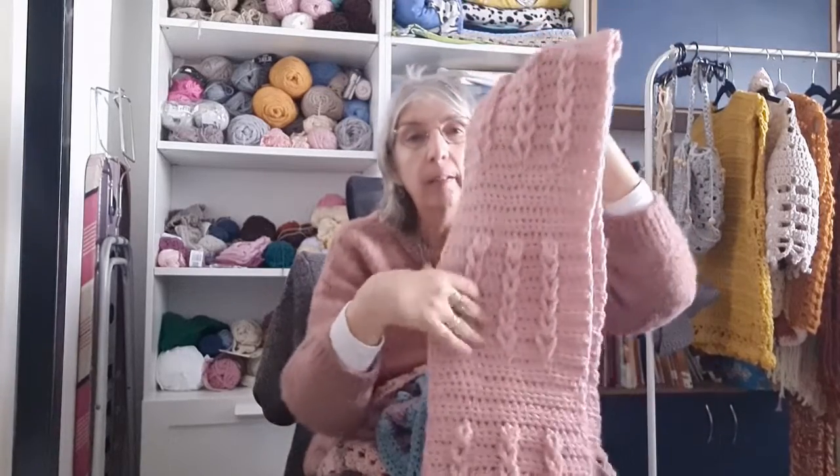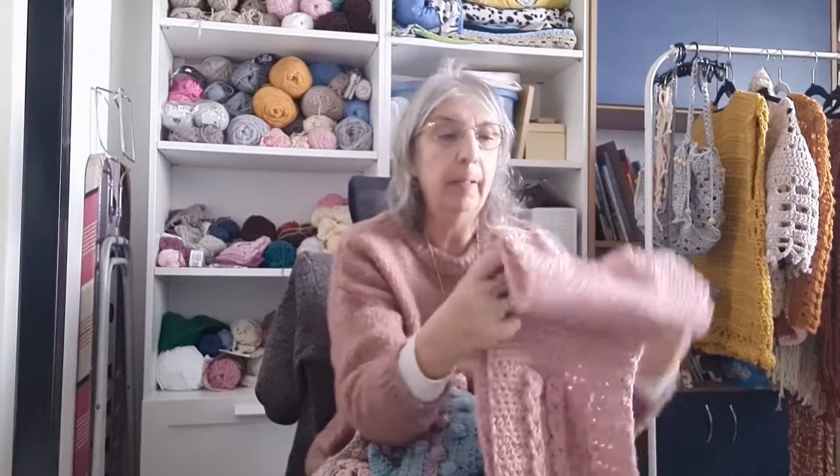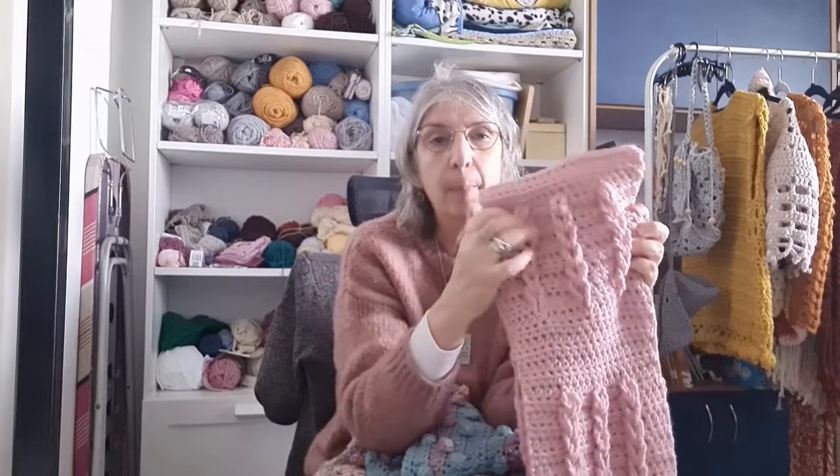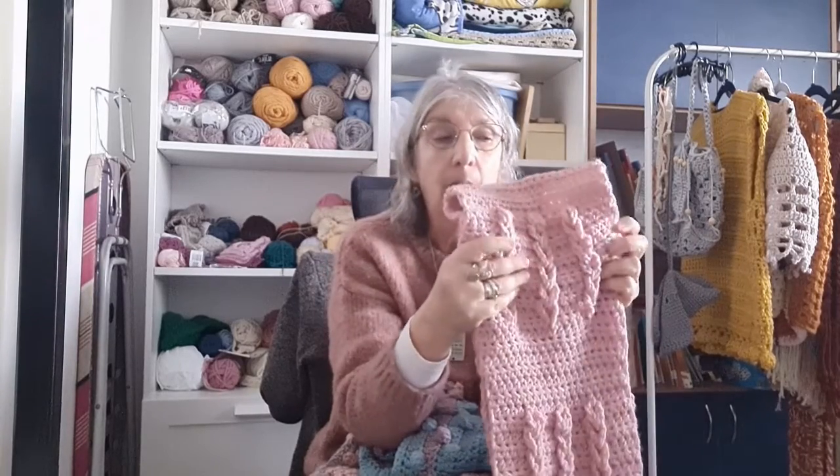And I use a solid color for this one, so it really pops up. I love pink. As you can see, I'm wearing pink. I love pastel colors, mostly pink. You will see pinks, beige, light browns, light colors, like basic light colors, sometimes mustard.